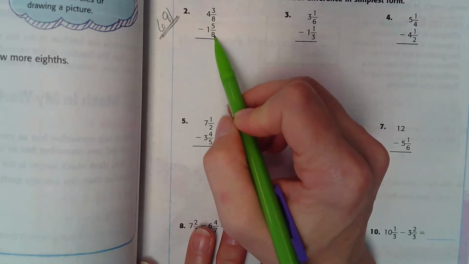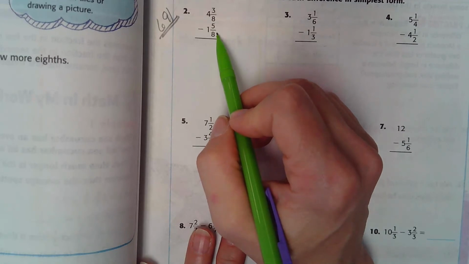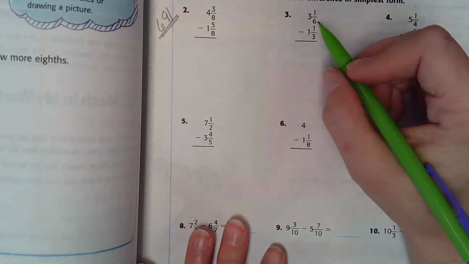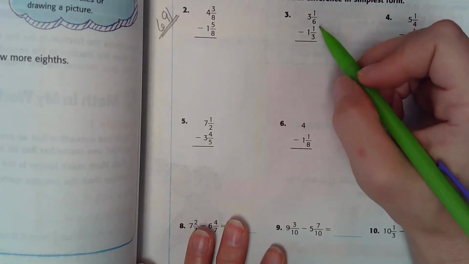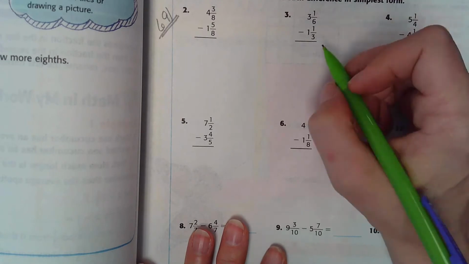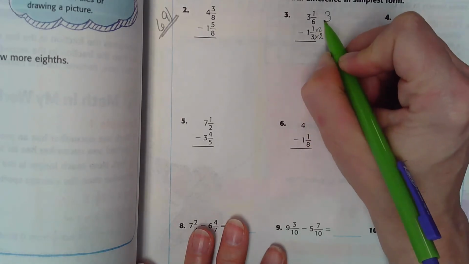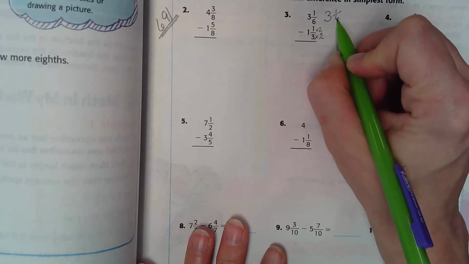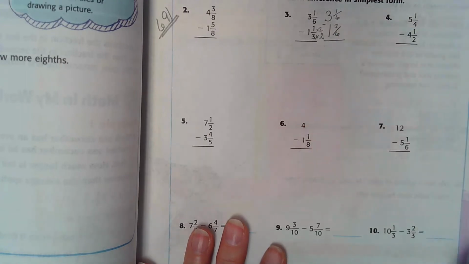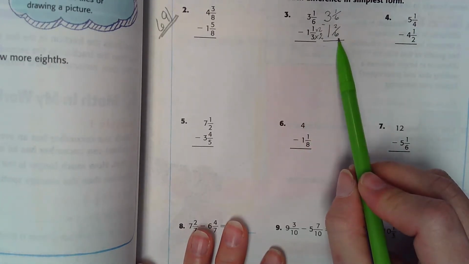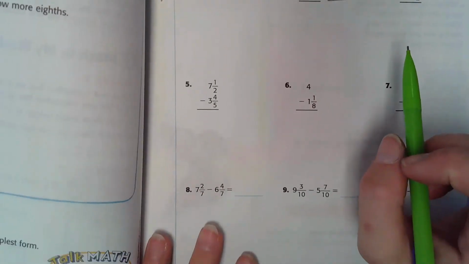Not so much for number 2. Eighths, all you will need to do at number 2 is borrow. However, number 3, you can't take thirds away from sixths. You don't know if you need to borrow yet. You must get a common denominator. So the next thing you get is 3 1/6 take away 1 2/6. Now you see that you need to borrow. There's more work to do before you solve this.